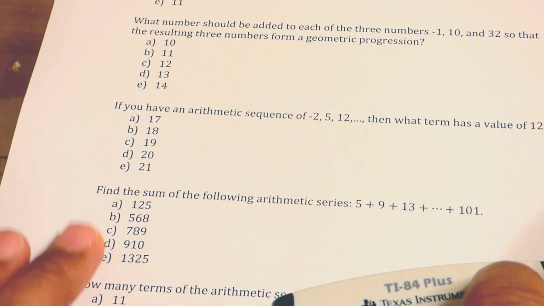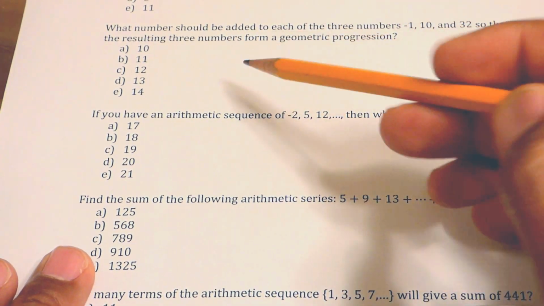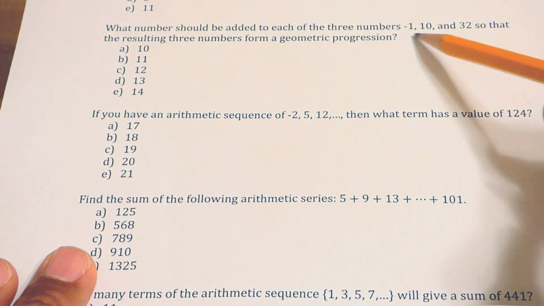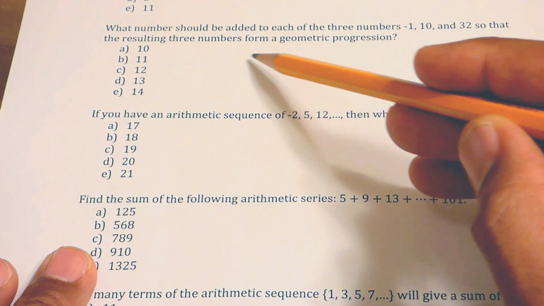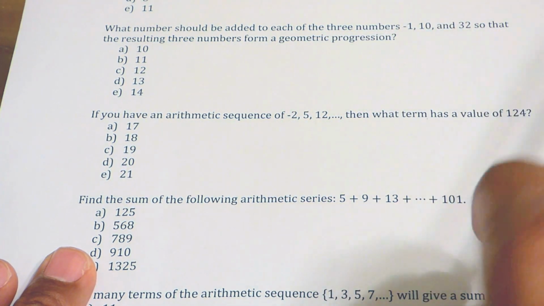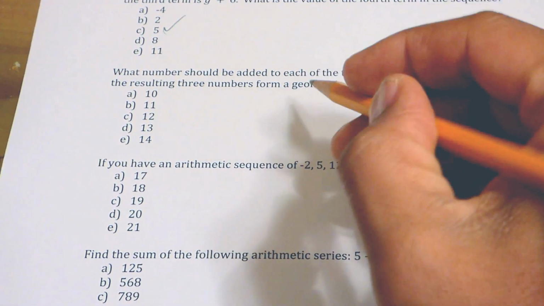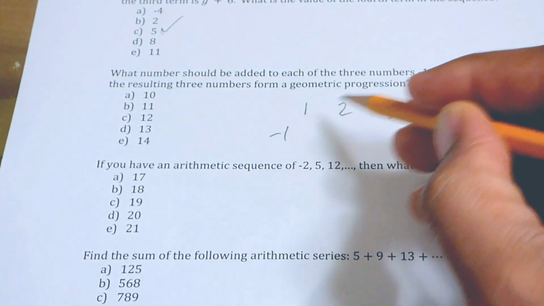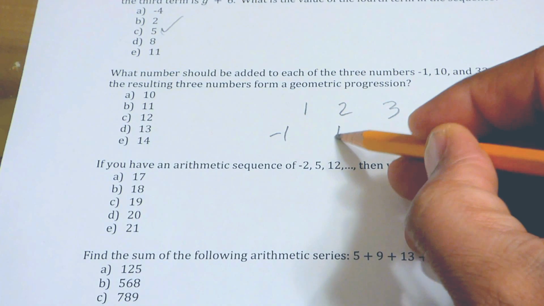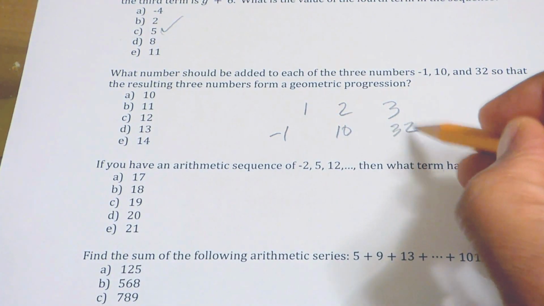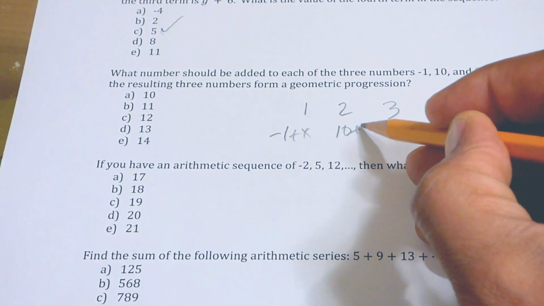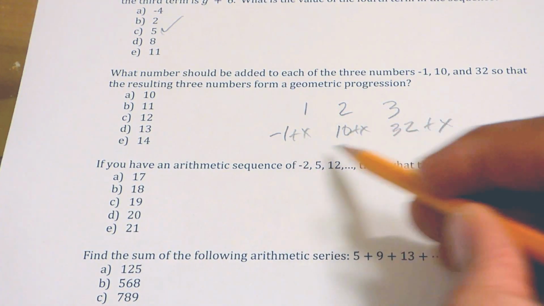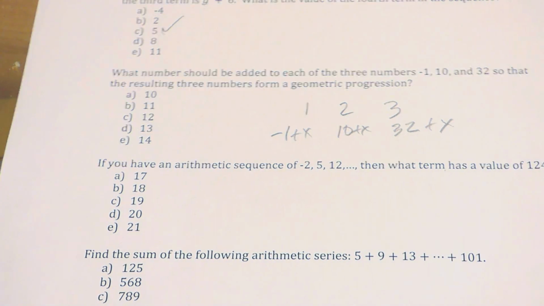Next problem. It says, what number should be added to each of the 3 numbers, -1, 10, and 32, so that the resulting 3 numbers form a geometric progression? So what it's saying is, you have 3 terms: you have -1 here, 10 here, and 32 here. And they're saying if you add the same number to each one of these, the resulting 3 numbers will form a geometric progression.